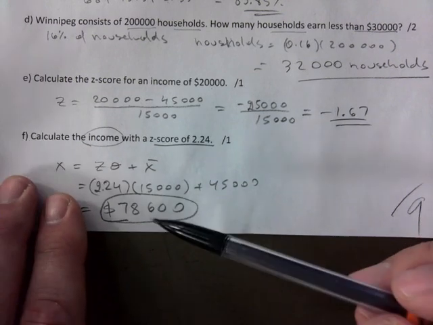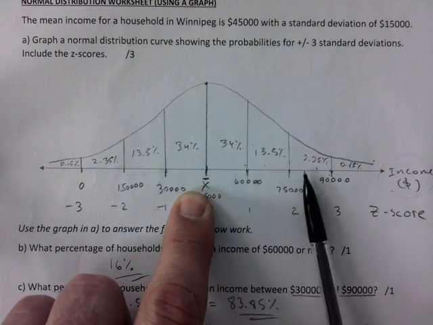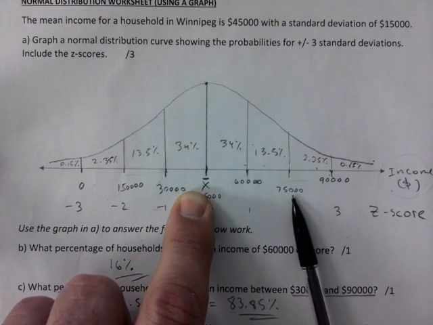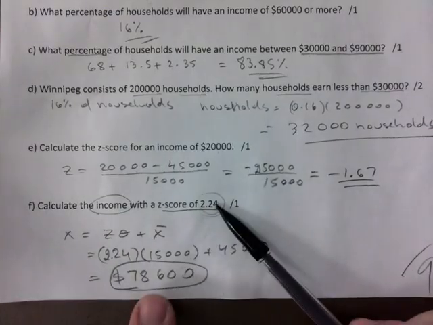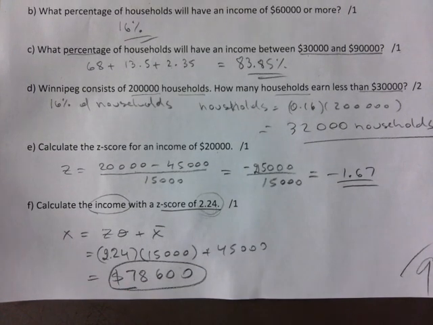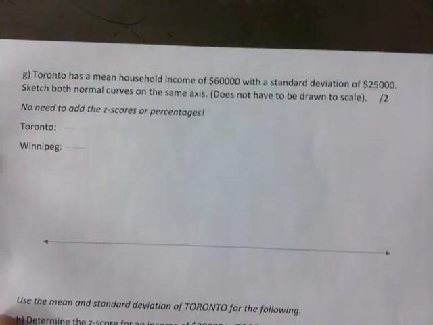Let me just make sure you understand what just happened. A z-score of 2.24, you know that it's going to be significantly higher than your average, right? Because it's positive. So if this is your average, 1, 2, 2.24 is somewhere in here, right? So it should be greater than 75,000, the income we're talking about. So if you had every single z-score under the curve, an income of 78,600 would have a z-score of 2.24. We just don't do that because it's way too much work, right? We couldn't possibly do that. Oh, that page adds up to 9. So give yourselves a mark out of 9 on this page.